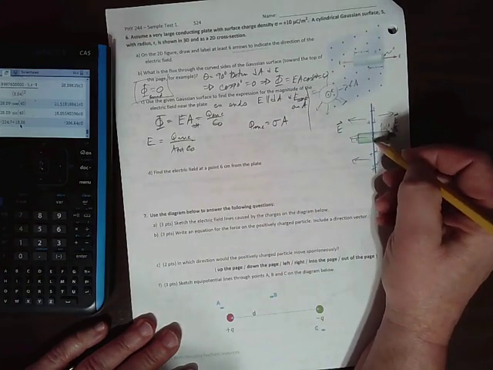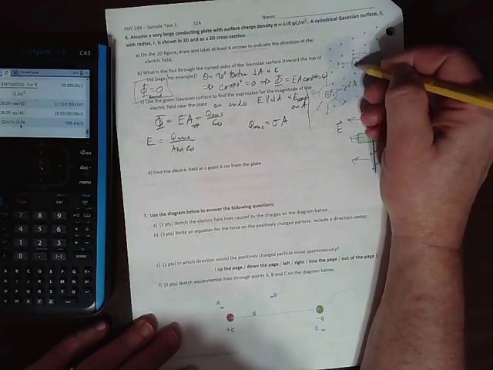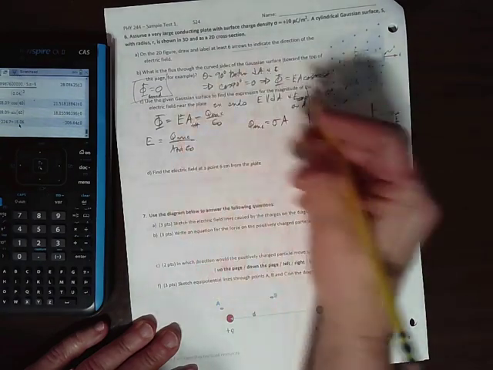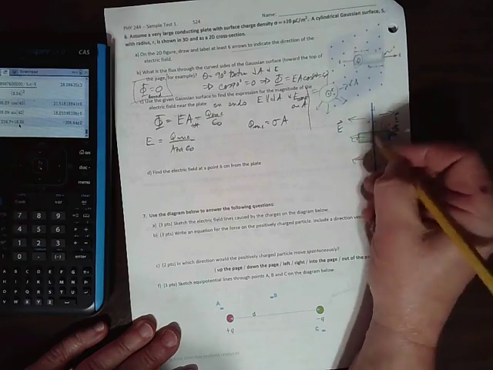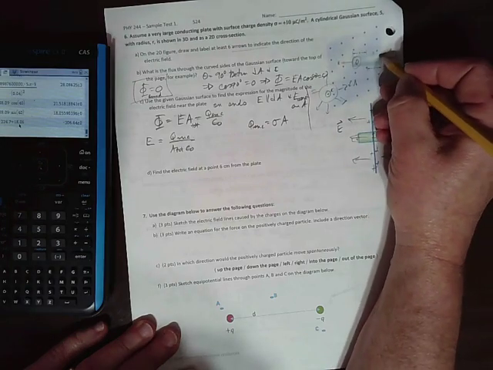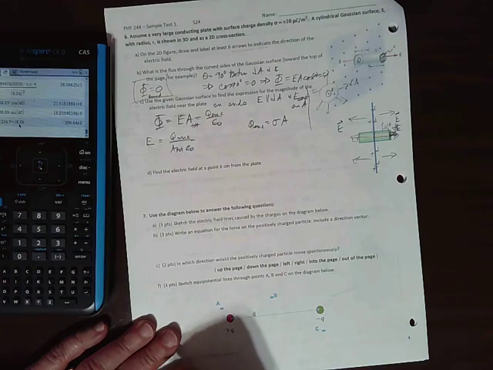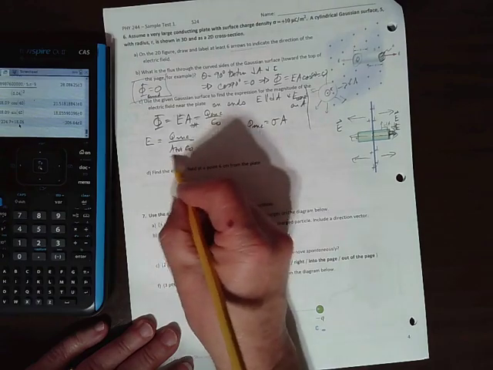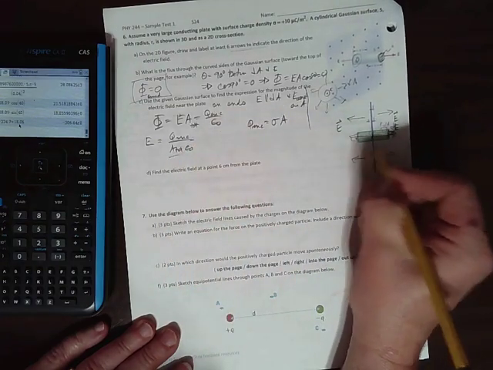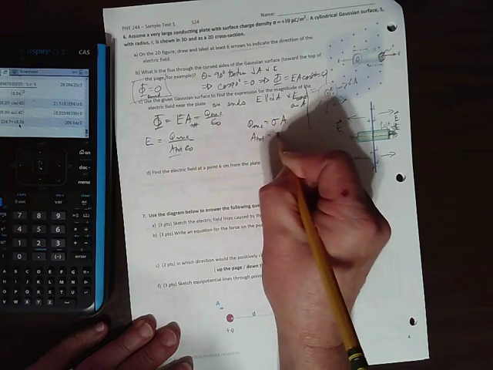Alright, so we're going to take a cut out of this, and the charge inside there will be the Q enclosed, so that'll be this area times the charge per unit area. A is the surface area of the end of this cylinder, and the total area for this that has that flux is going to be 2A. So A total equals 2A.